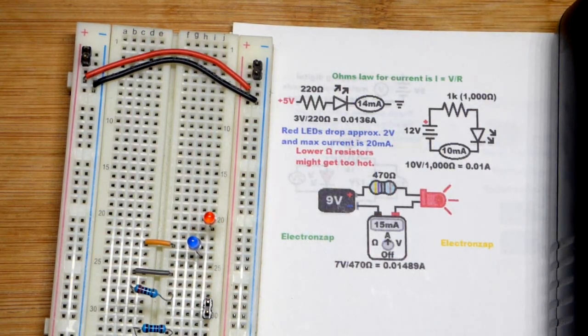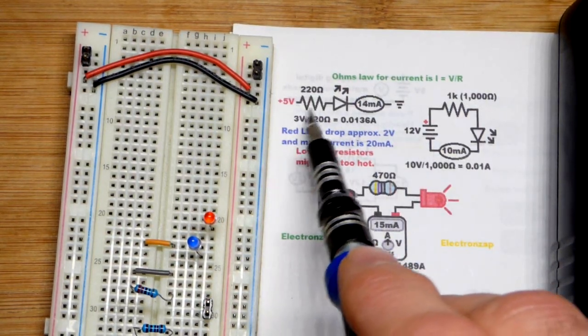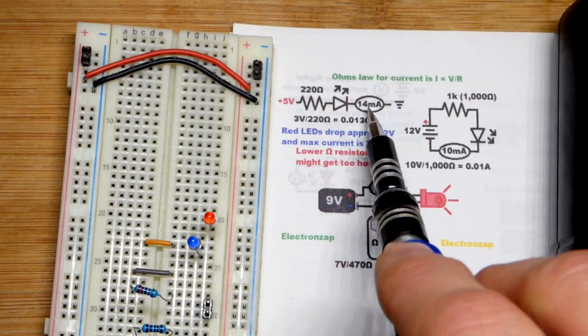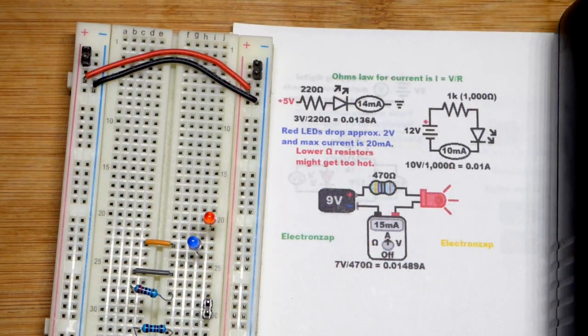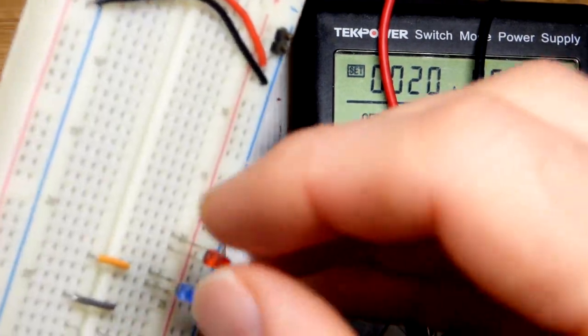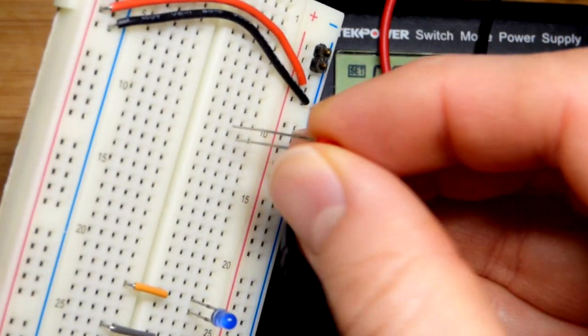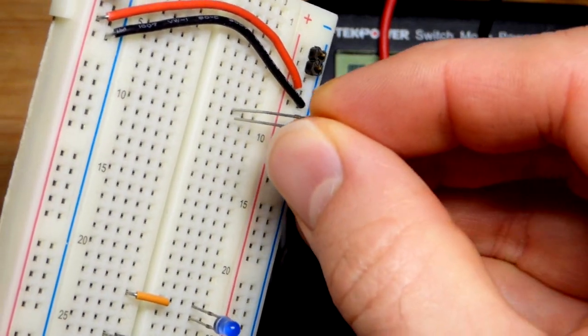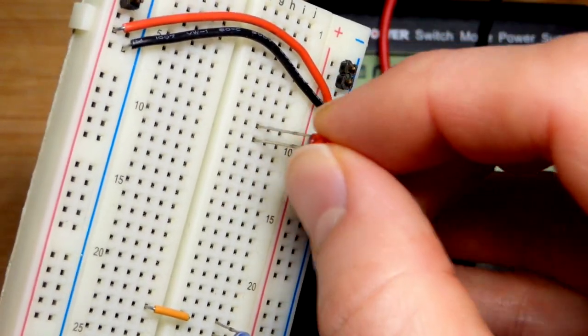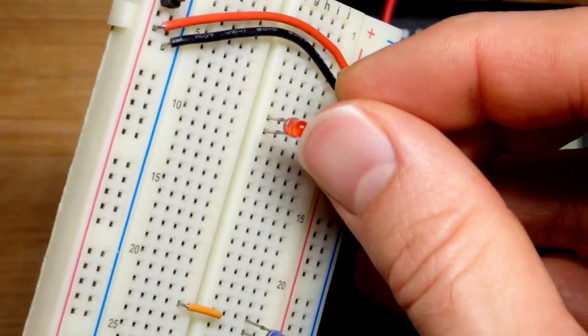But in any case, we're going to start with the 5 volt, 220 ohm resistor protecting a red LED circuit. We're going to get somewhere around 14 milliamps of current. So I already have the red LED on the board. We put the long lead in the anode. We're going to put it up higher, short lead the cathode down lower. Remember, we got to get the anode more positive than the cathode. In fact, I'm going to move it over there.